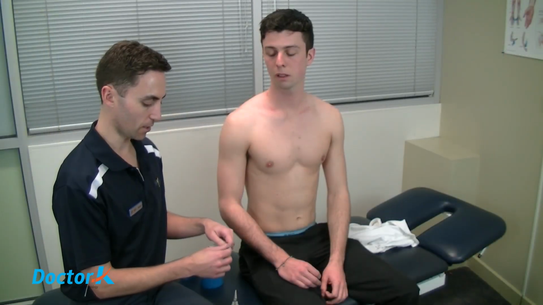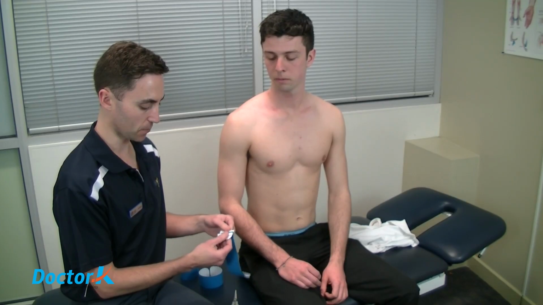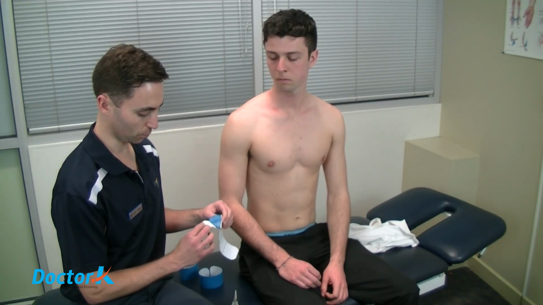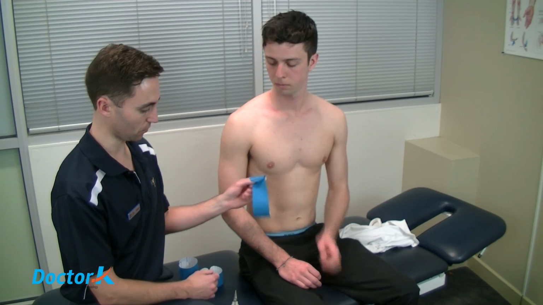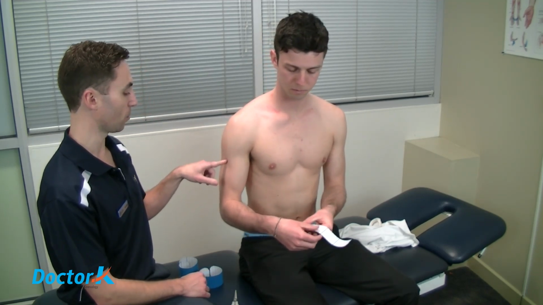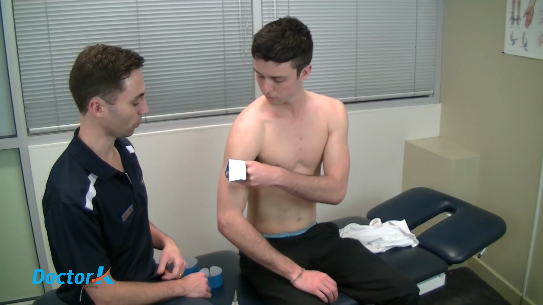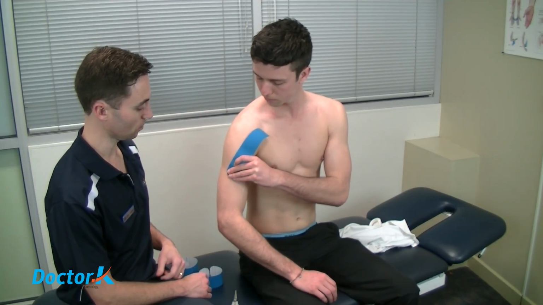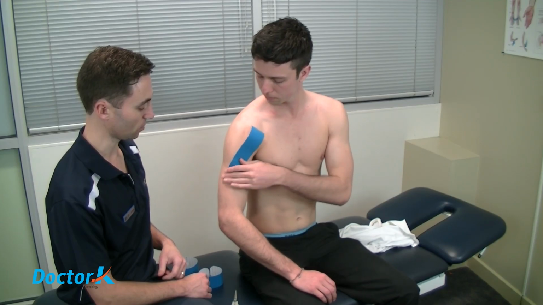So we're going to fold our tape and tear along that fold to prepare the base piece, create a little tab for us to then peel off, pull that piece back to create our anchor point. I'm going to give Simon this to start now. And we're going to try and place our base piece at around that point of insertion of your deltoid. We're going across the front of your shoulder with this one. That's it. So give it a rub to make sure it sticks properly.